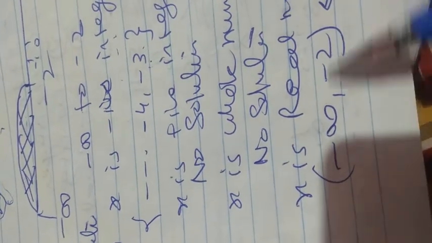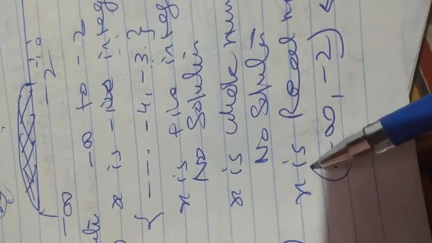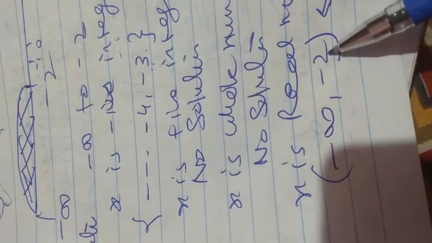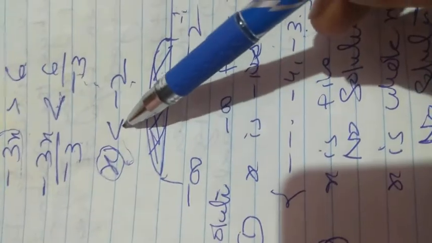Next case: x is a real number. We know that infinite real numbers exist between those two numbers. So we can define it with the bracket minus infinity to minus 2. Minus infinity, or plus infinity, always takes the open interval, and minus 2 again takes the open interval, because the inequality doesn't have an equal sign. So that is the solution set.